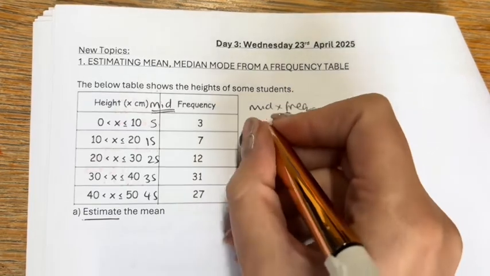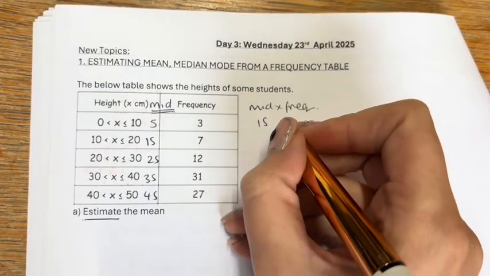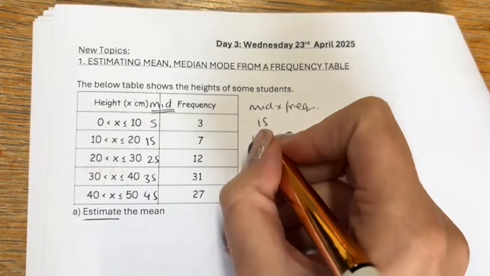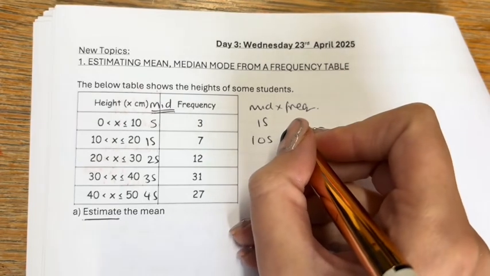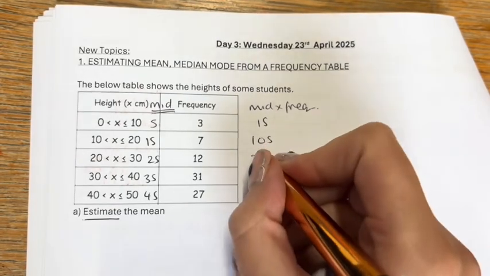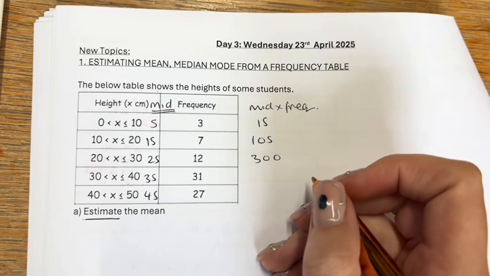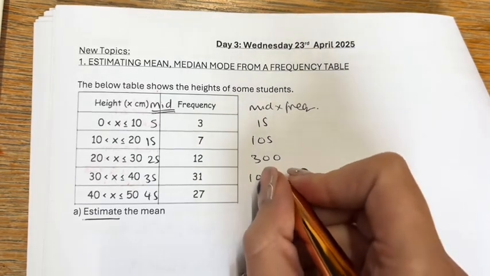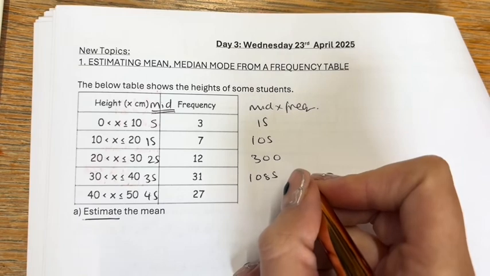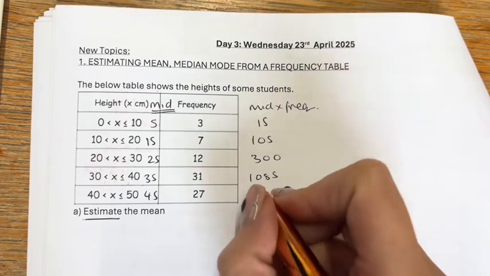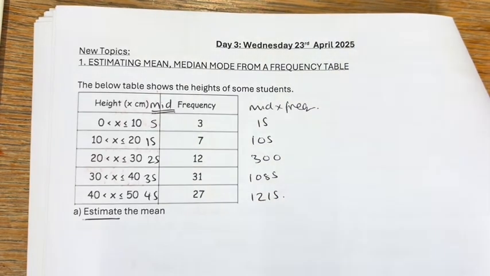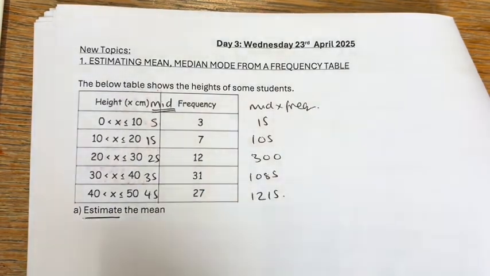So 5 times 3, 15. 15 times 7, 105. 25 times 12, 300. 35 times 31, 1085. And 45 times 27, 1215. Okay, so that tells us the combined heights of everybody within each of those intervals.